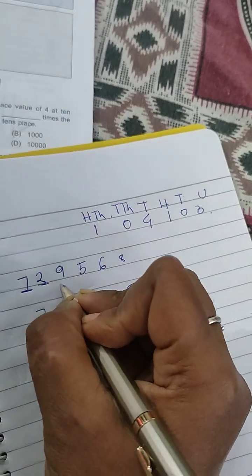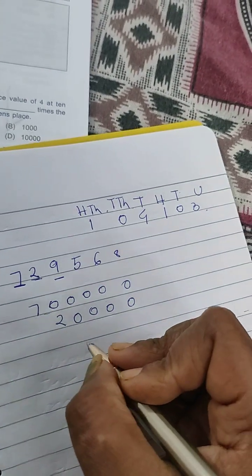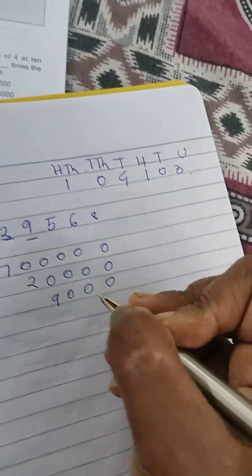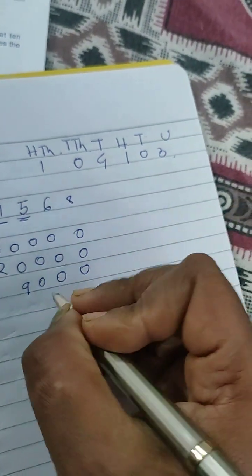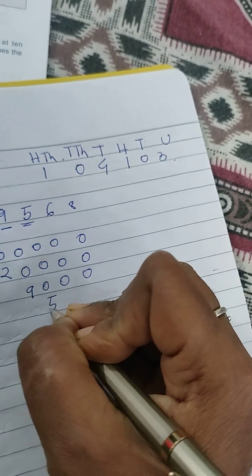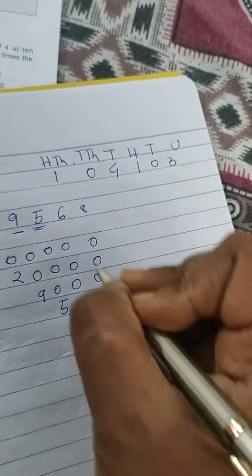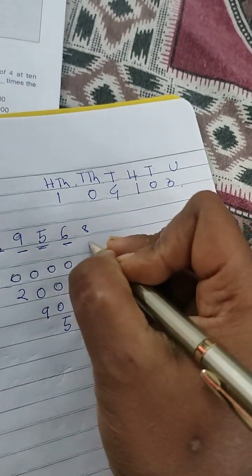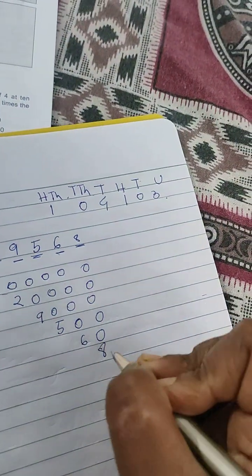The place value of 9 is 9,000. The place value of 5 is 500. The place value of 6 is 60. The place value of 8 is 8.